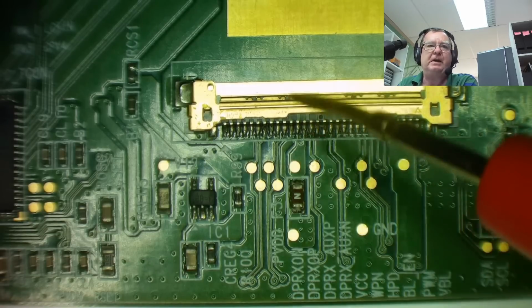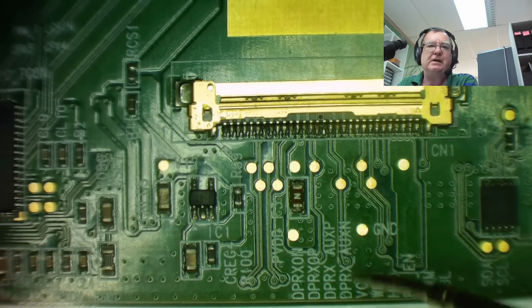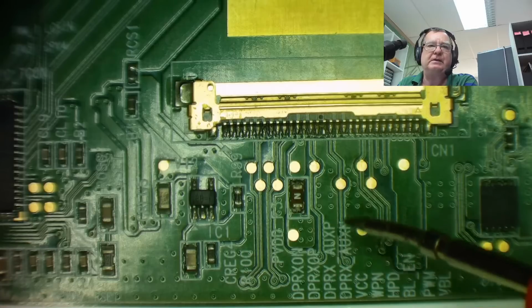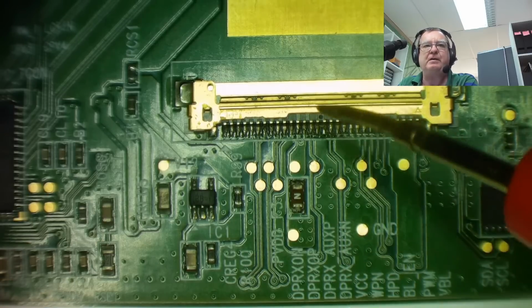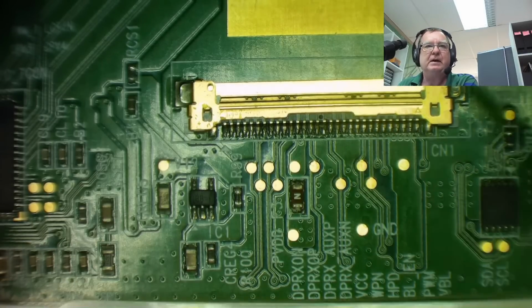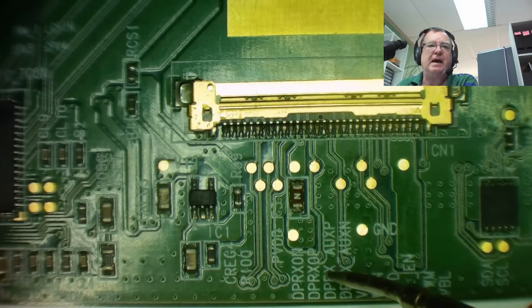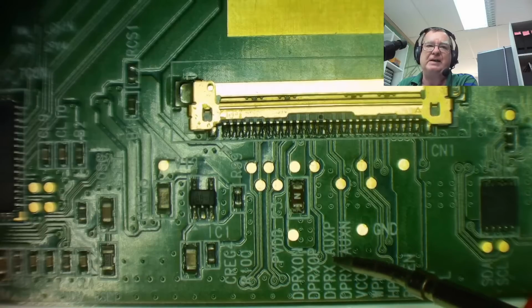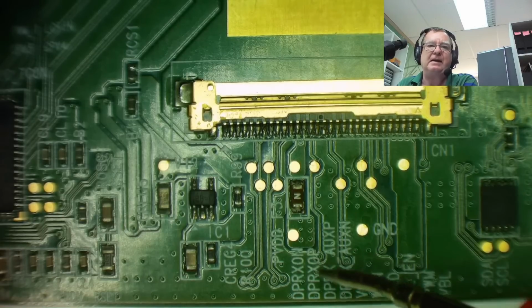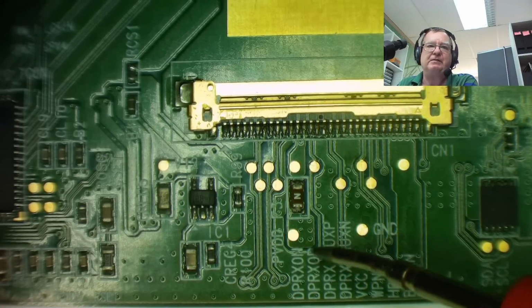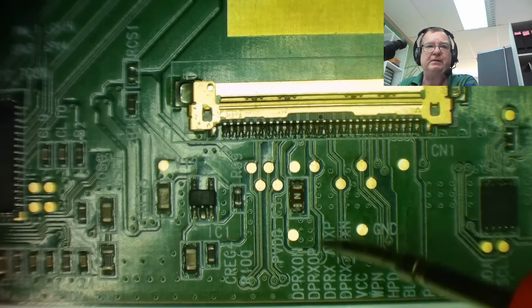But this eDP effectively uses fewer wires. And he says that the AUX channel is used for identifying the panel back to the video source, in this case the motherboard. He said, in these ones here, there is X0N and X0P, positive and negative again. He says this is the data channel, this is where the video comes in.